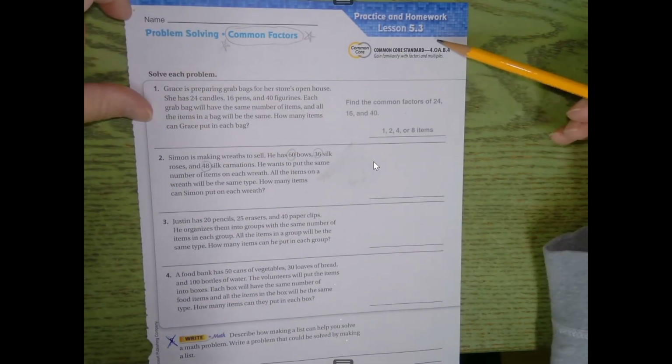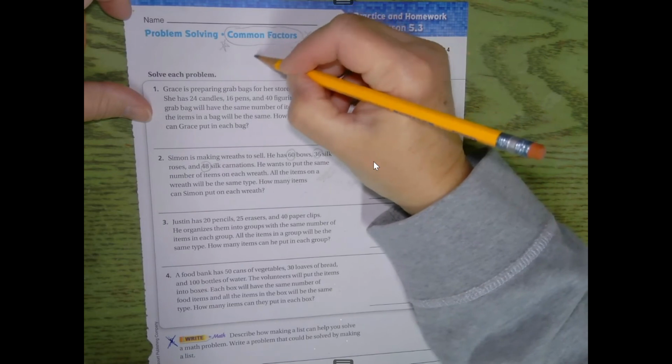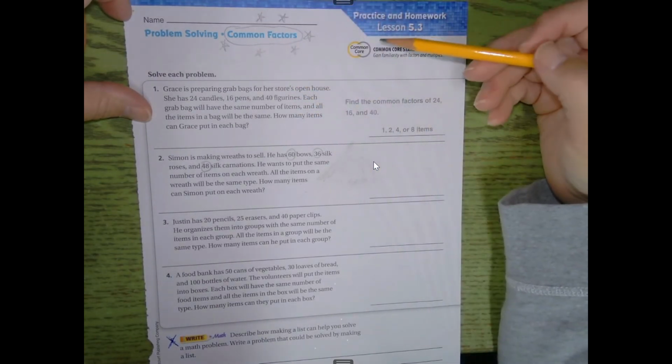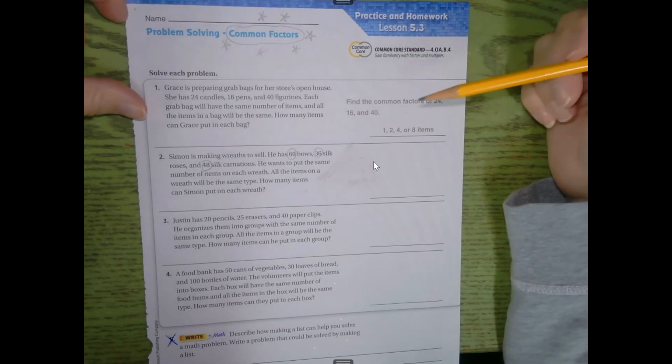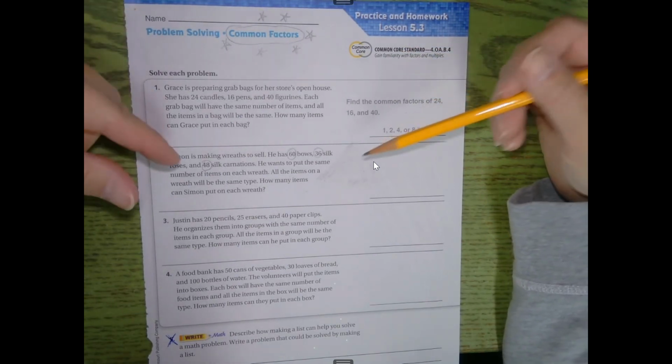All right, so today we're doing the practice and homework for lesson 5.3. I felt like we needed some more practice on finding common factors. To find a common factor, you make factor rainbows of each of the numbers.